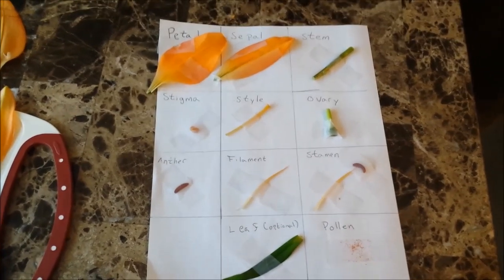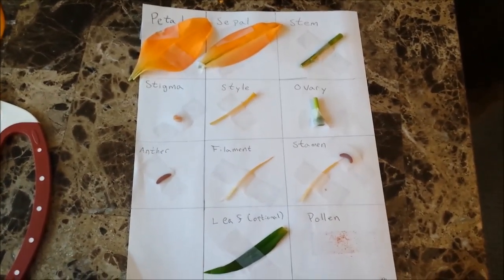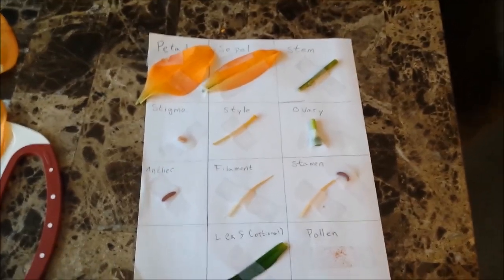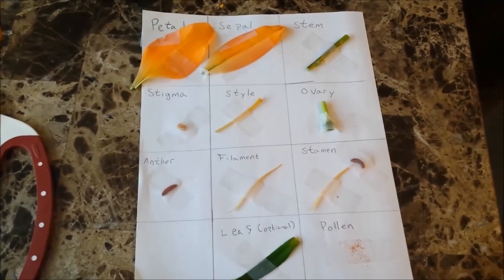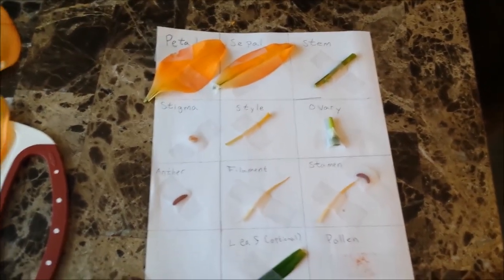Now that you have everything taped up onto your paper and you have everything complete, compare and contrast with other classmates and find out some of the differences, and then write them down on your question sheet.